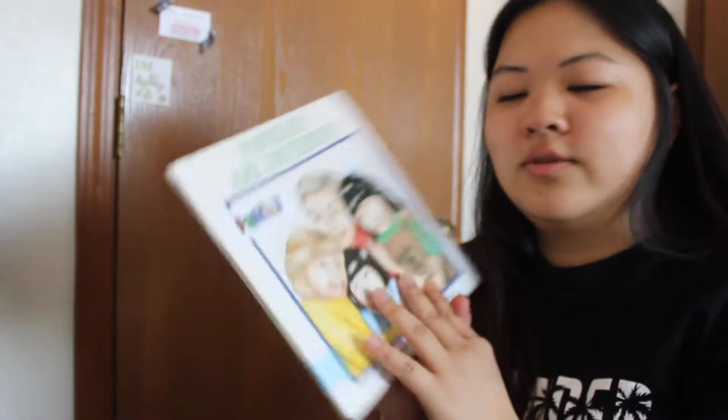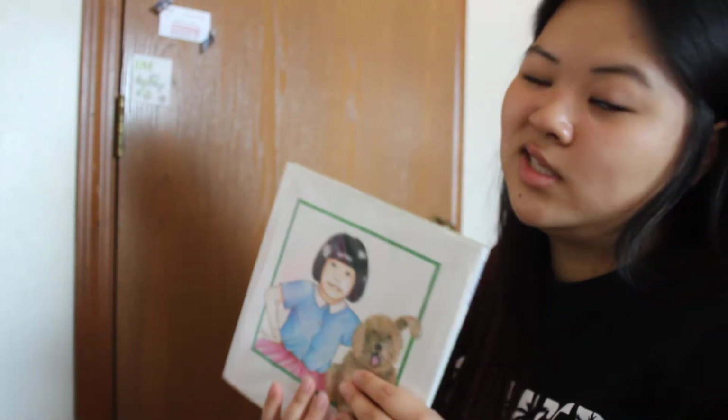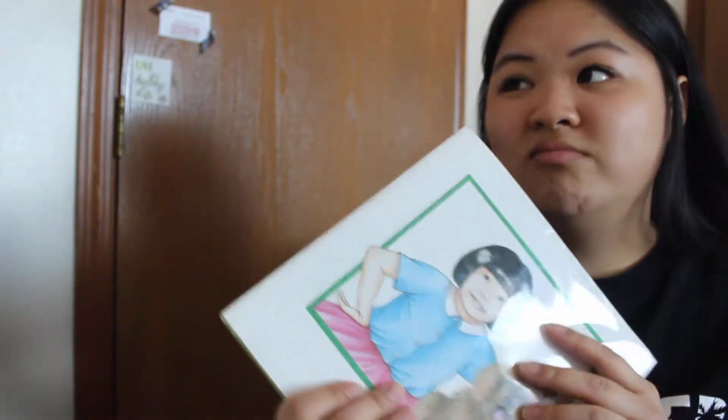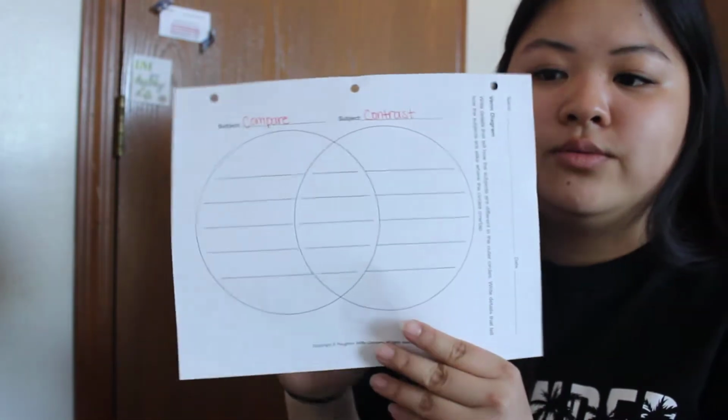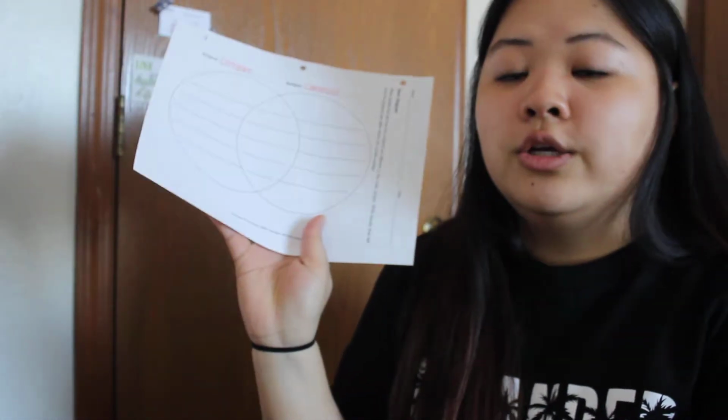So now that we've gone over this book, what do you think Nico's family was like? Were they different from her? And if they were, how were they different? So now let's take the time, as I pass out these Venn diagrams, everyone will take your Venn diagram and compare and contrast your own family with the family of Nico's. What is different about your family compared to hers? Is there anything that may be the same, possibly?